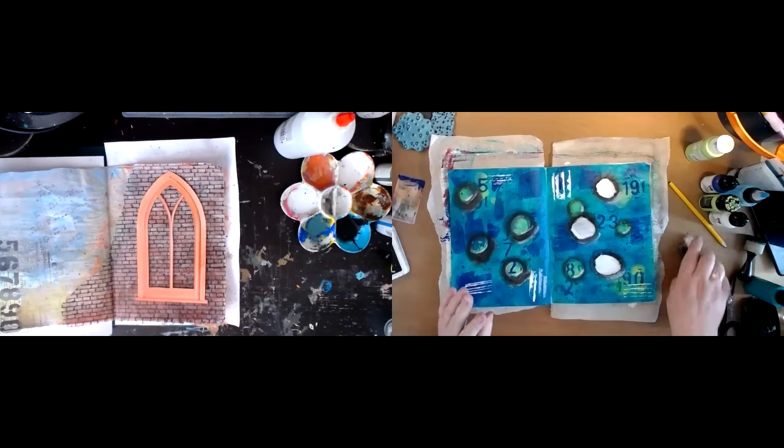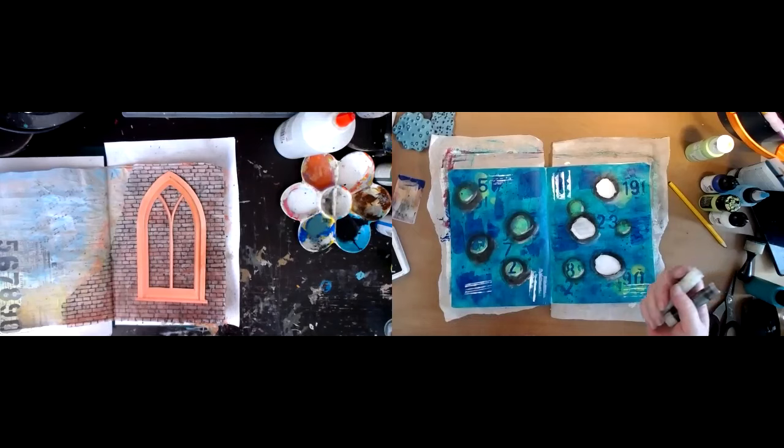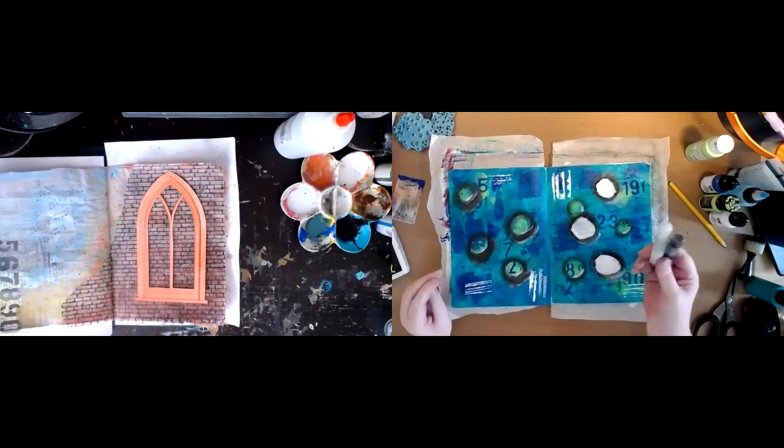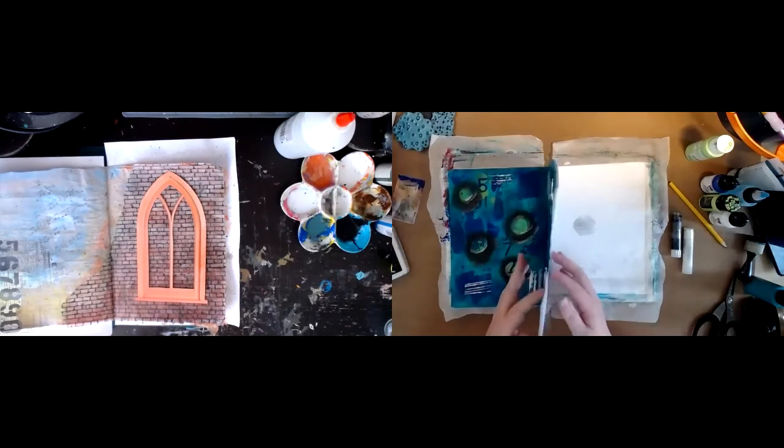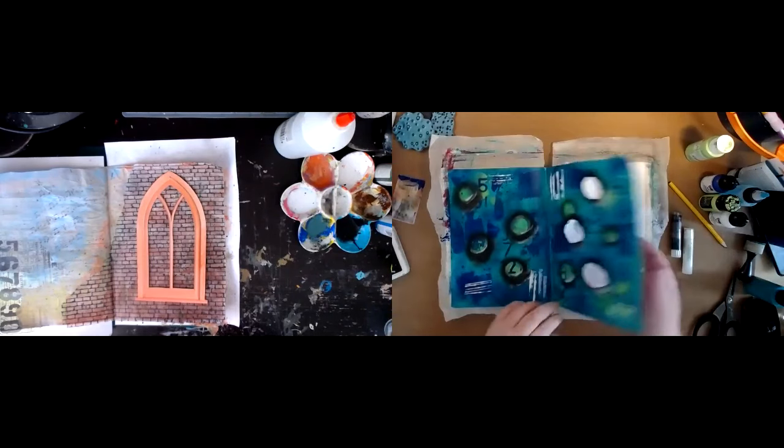I used gelatos. How do you call them again, Penny? Gelatos. Exactly that one. A black and a white. I cut holes in it, and it's getting a little bit flimsy, but it's fine.